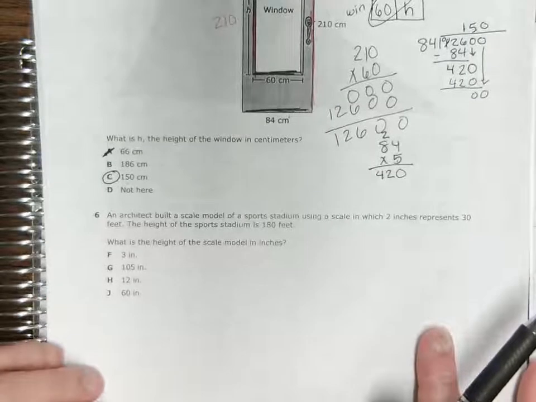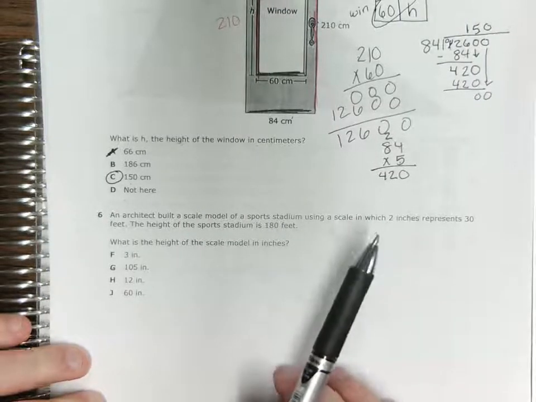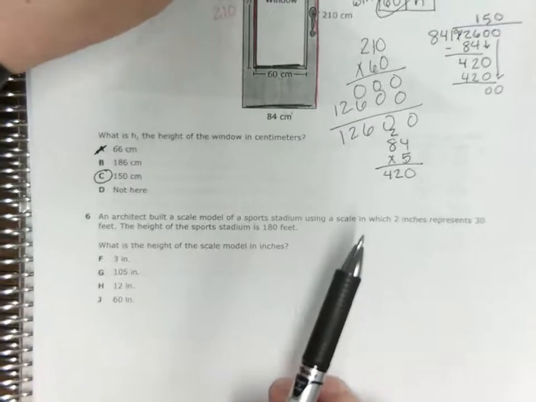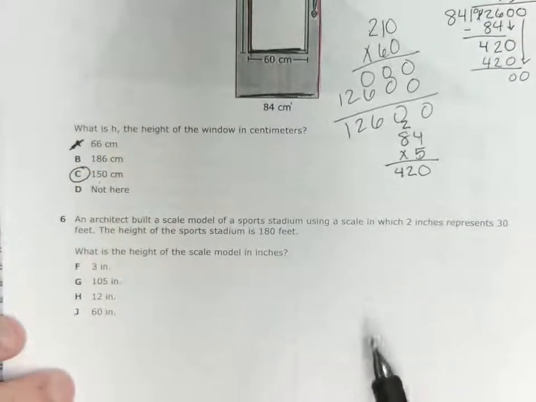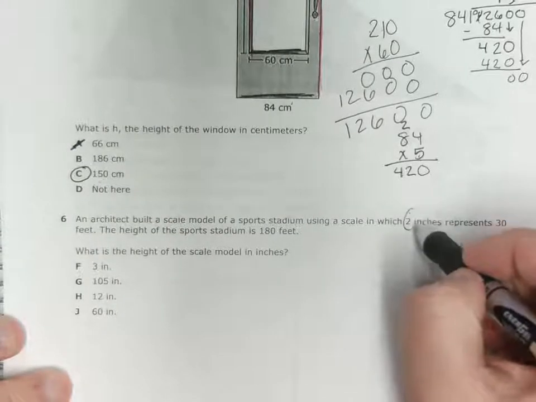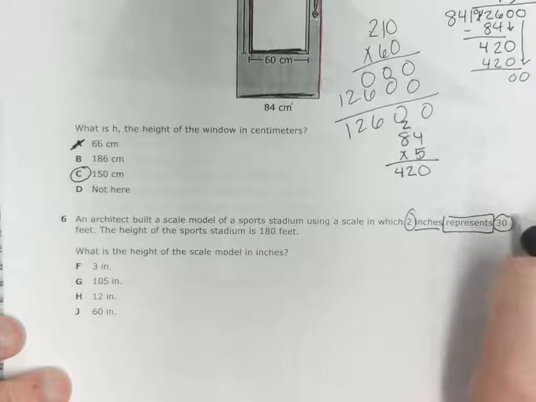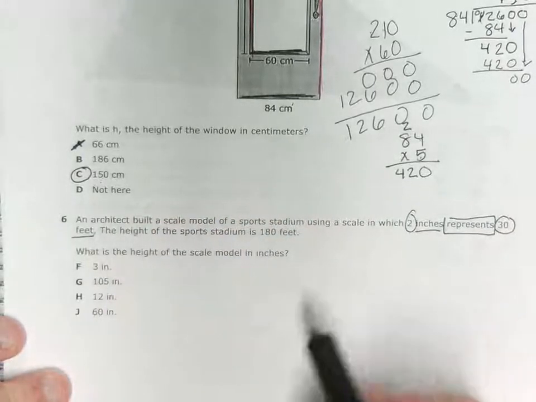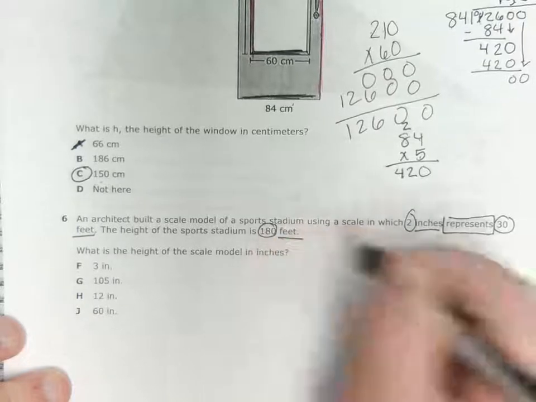Sorry, guys. An architect built a scale model of a sports stadium using a scale. Let me zoom in a little bit. There you go. Using a scale in which 2 inches represents 30 feet, the height of the sports stadium is 180 feet.